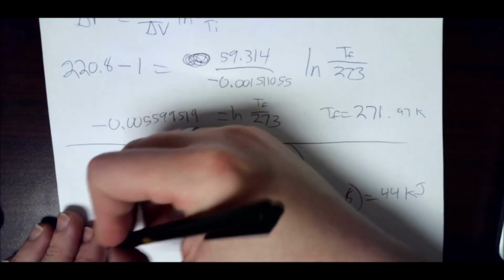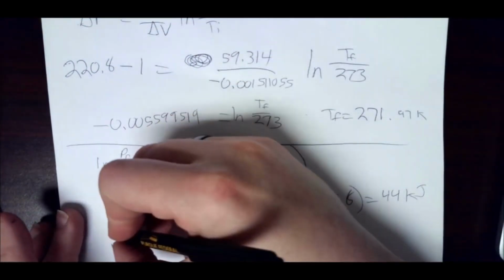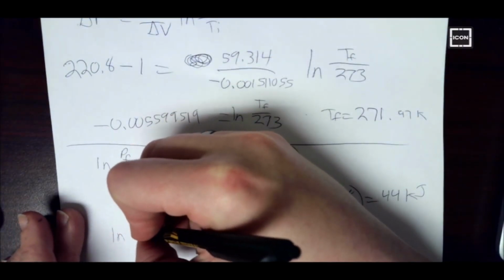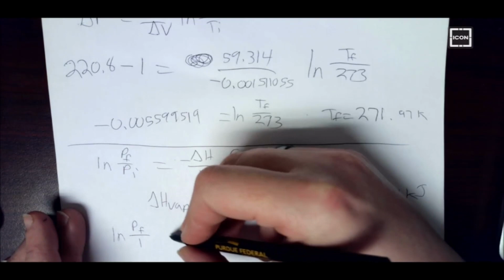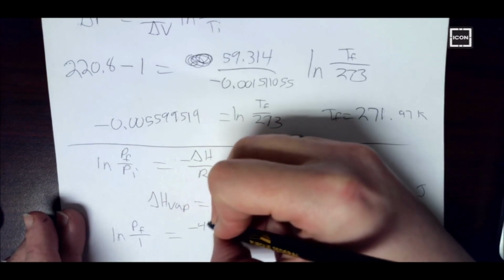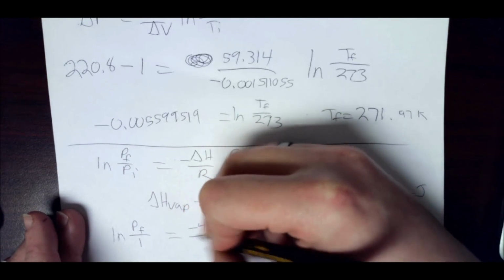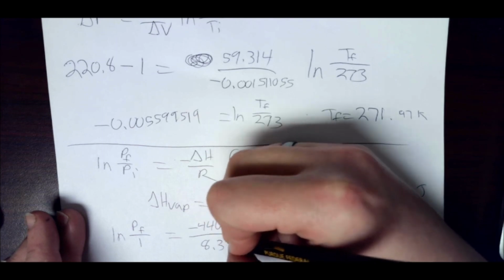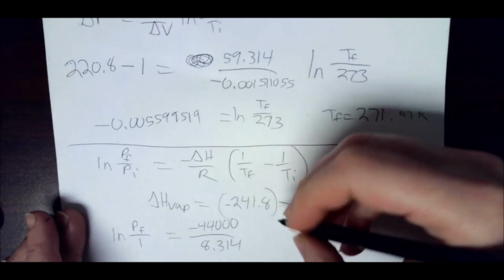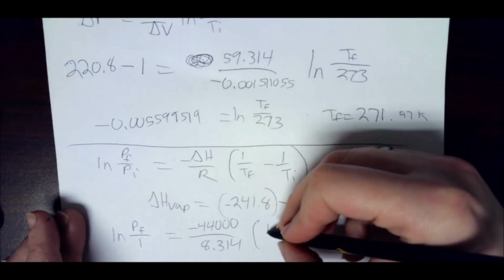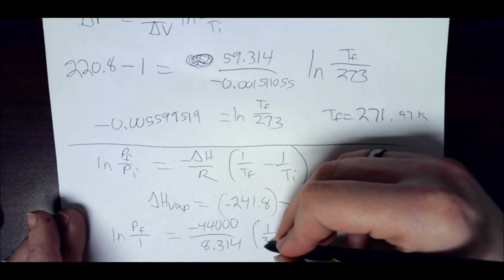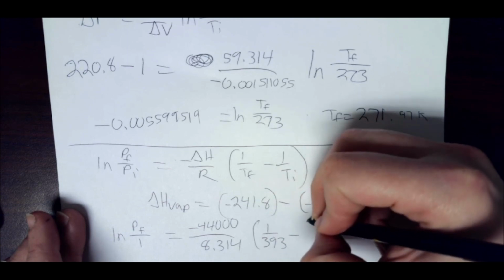So ln, what pressure would we have to be at if the initial pressure is 1 atmosphere? 44,000 over 8.314, to change the temperature from 373 to 393.